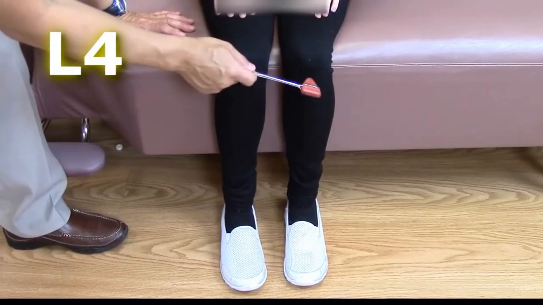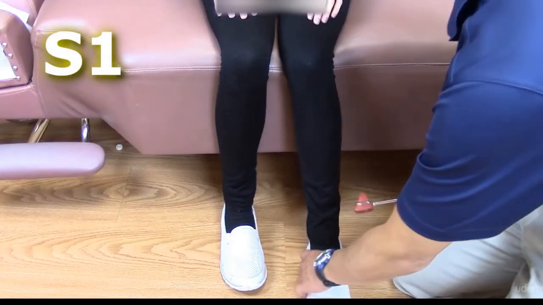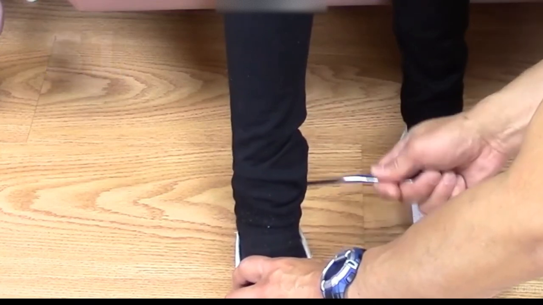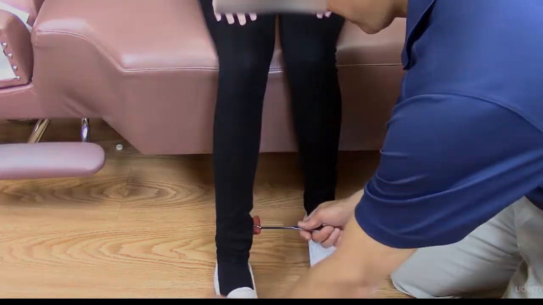Tap the patellar tendon as shown to assess L4. Tap the Achilles tendon to assess S1. Compare the strength of the reflex response on both sides and take notes.